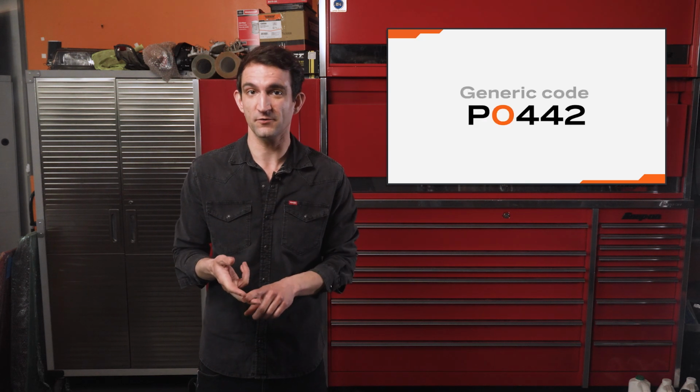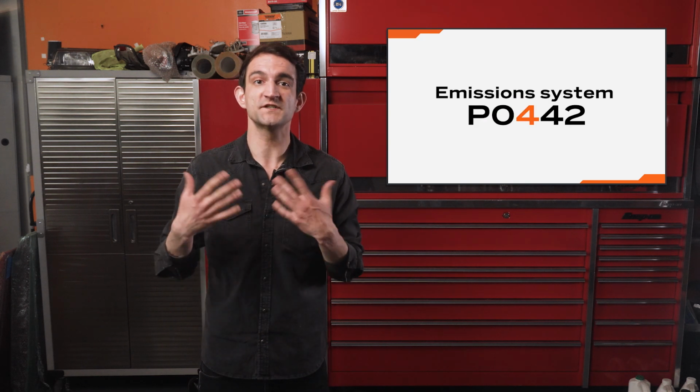So let's say you connect a code reader and find P0442. That translates to powertrain, generic code, emission system. A little more digging reveals that the vehicle detects a small leak in the evaporative emission system. That's enough to get you pointed in the right direction to begin diagnostics and repairs.